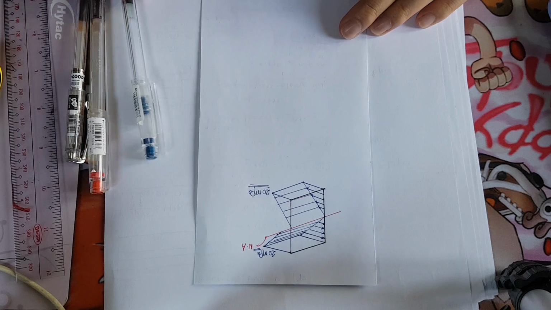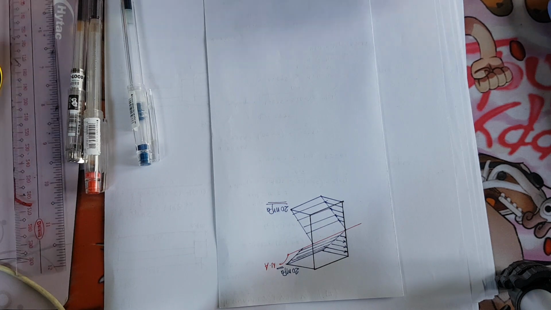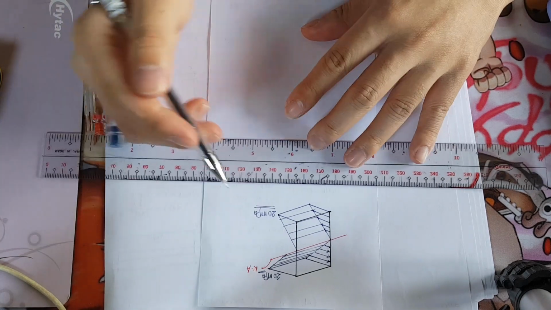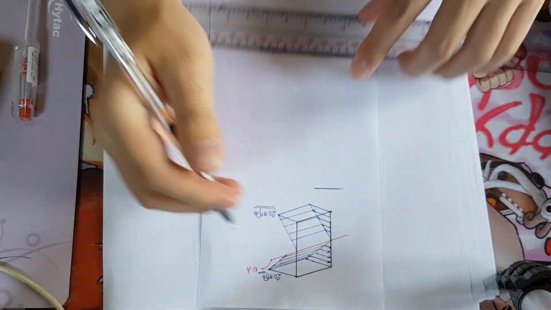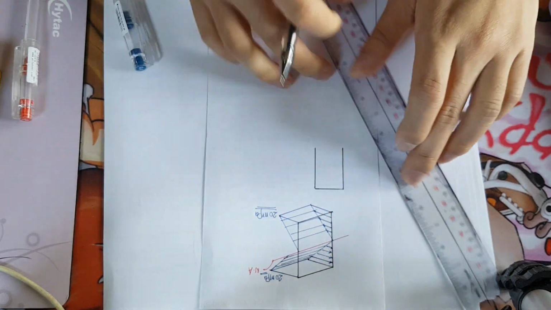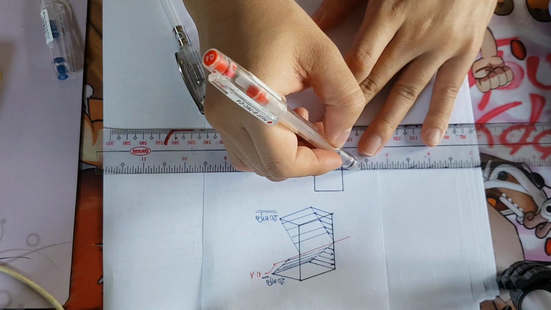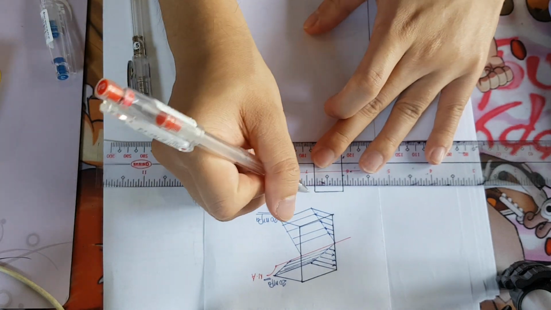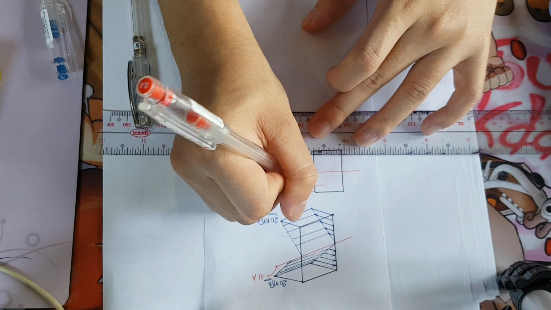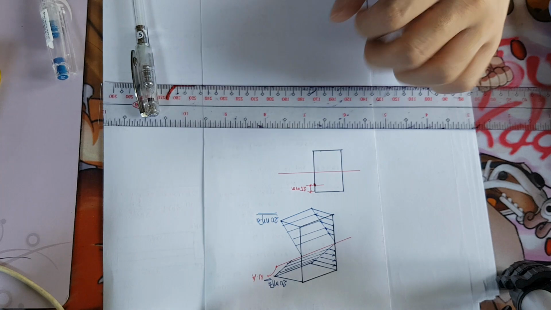Okay, so for part 3, according to the problem, we need to determine the bending stress 25 mm from the top of the beam. So if this is the beam, this is my neutral axis, this is 25 mm from the top of the beam. Okay, so what is the stress at this point?